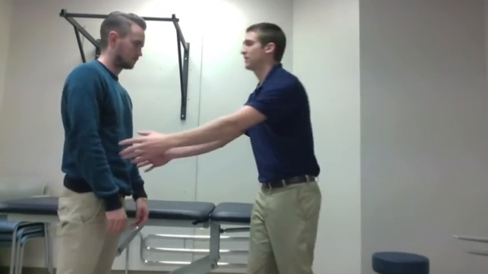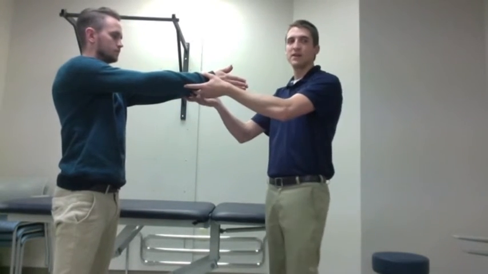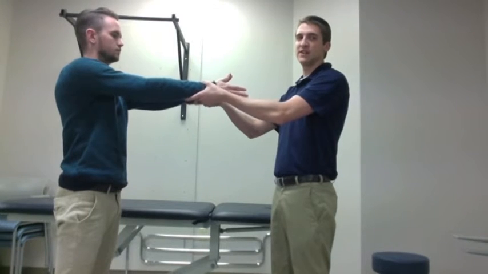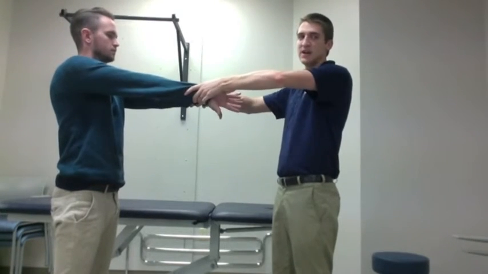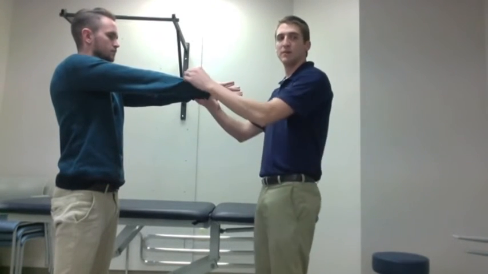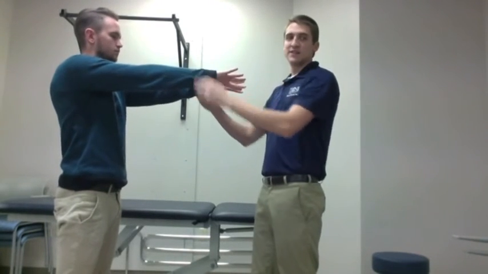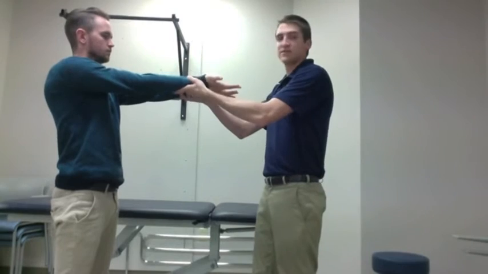The active compression test of O'Brien. For this test, the patient is standing with the shoulder flexed to 90 degrees and the elbow fully extended. Next, the patient horizontally adducts 10 to 15 degrees and internally rotates so their thumbs face down. The therapist will then apply a downward force to the arm. The test is then repeated with the arm supinated and externally rotated.